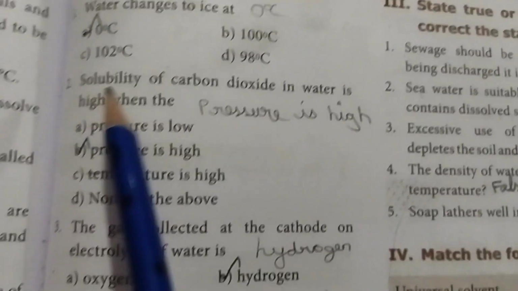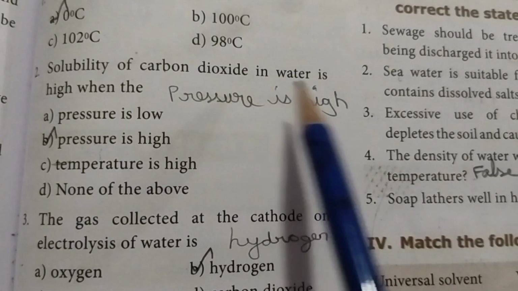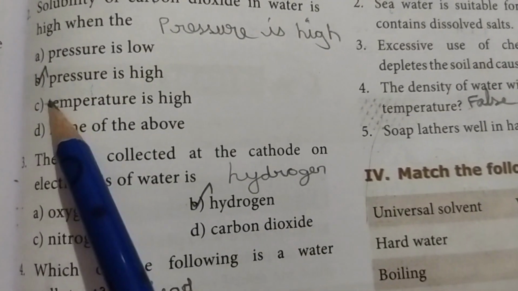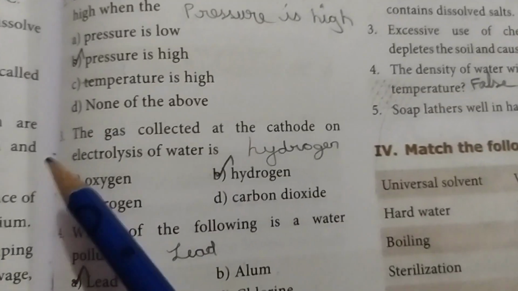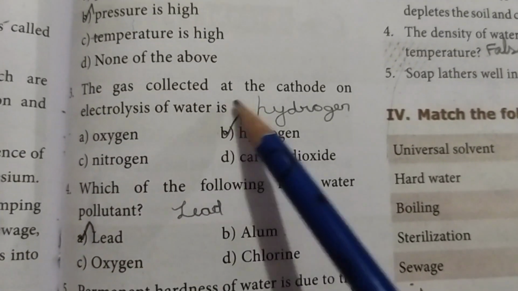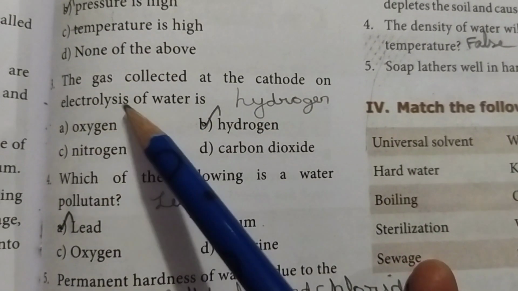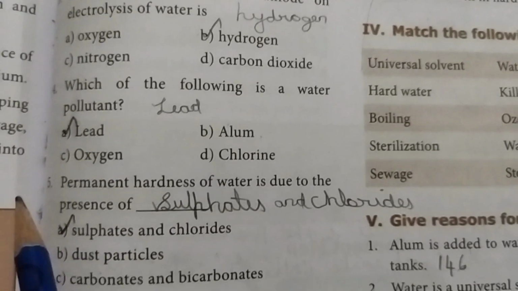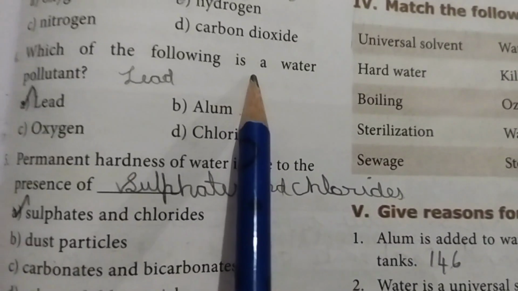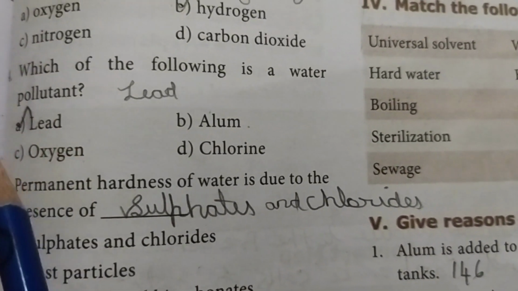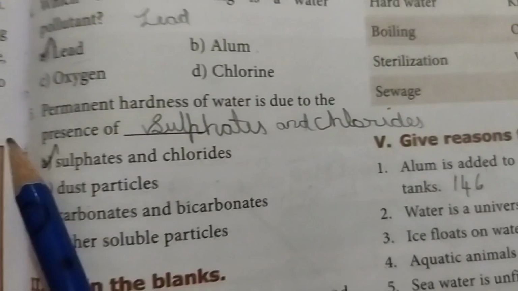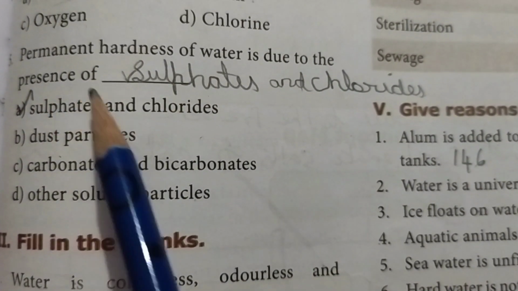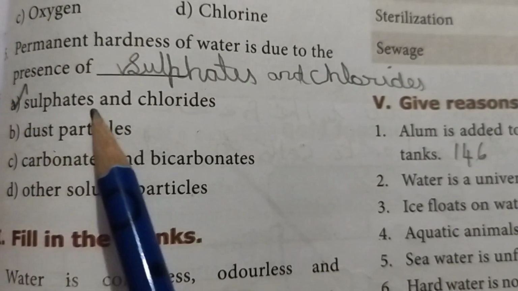Second one, solubility of carbon dioxide in water is high when the pressure is high, option B. Third one, the gas collected at the cathode on electrolysis of water is option B, hydrogen. Fourth one, which of the following is a water pollutant? Answer option A, lead. Fifth one, permanent hardness of water is due to the presence of option A, sulfates and chlorides.